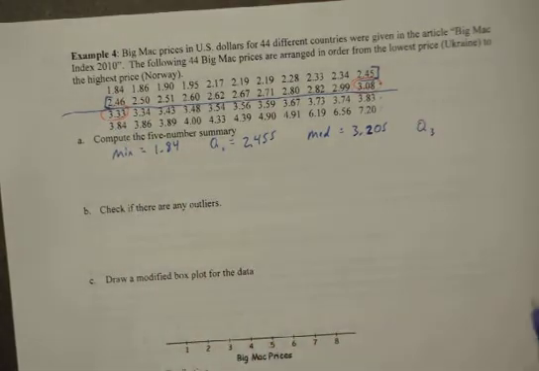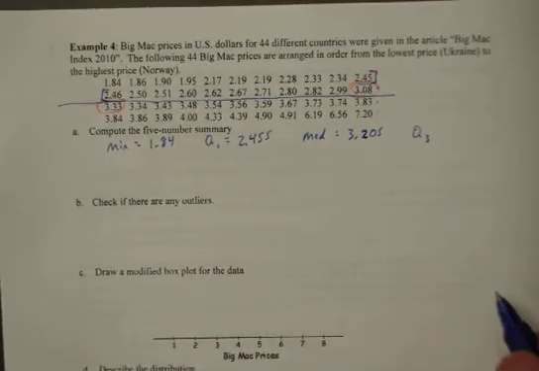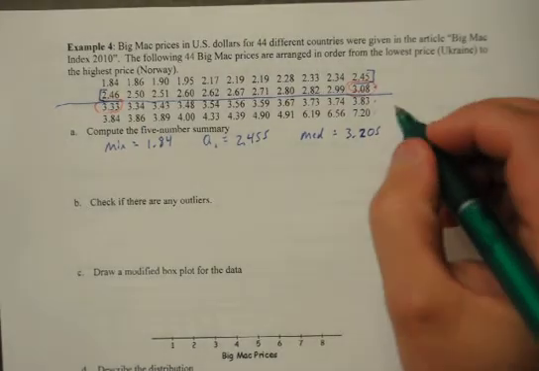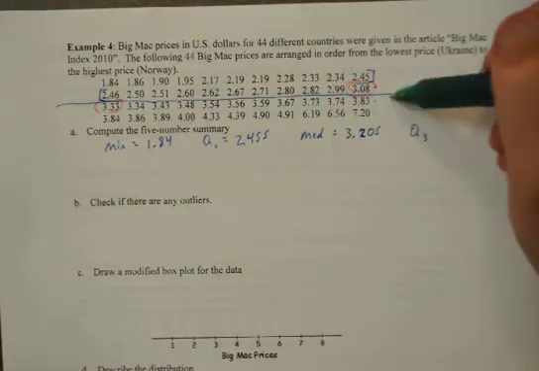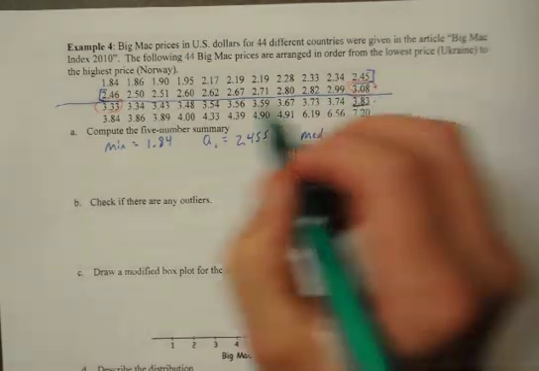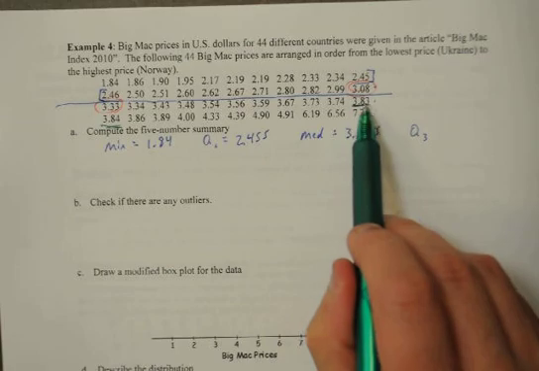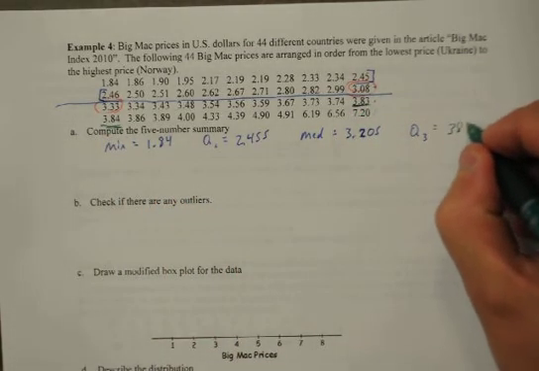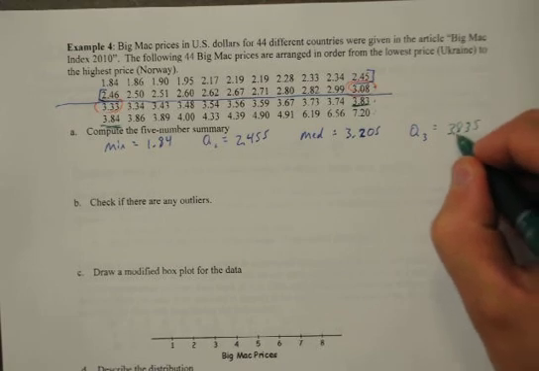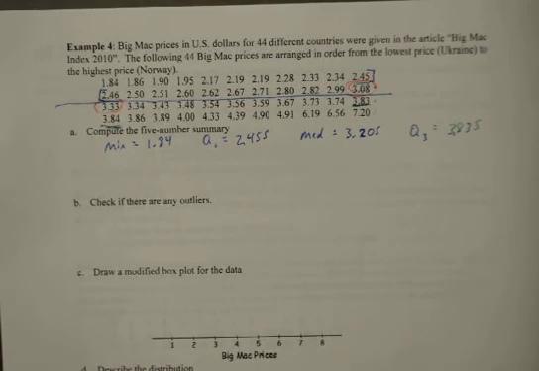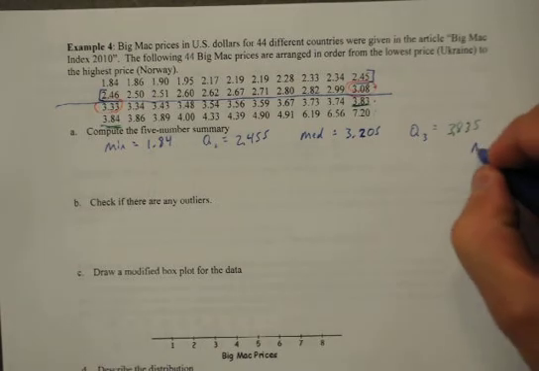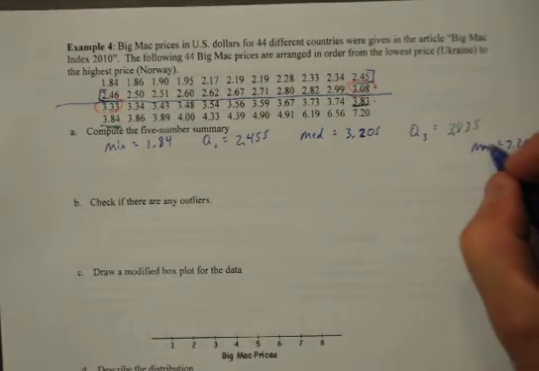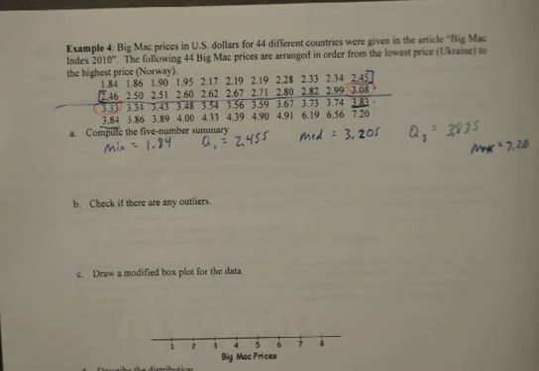What's the upper quartile? You are taking the middle of the upper half, so you're going to average these two out. What's in the middle of 3.83 and 3.84? 3.835. And then the max, oops, I ran out of room. The max is 7.20. So there's your 5-number summary.